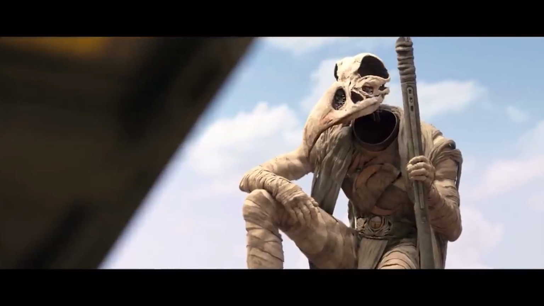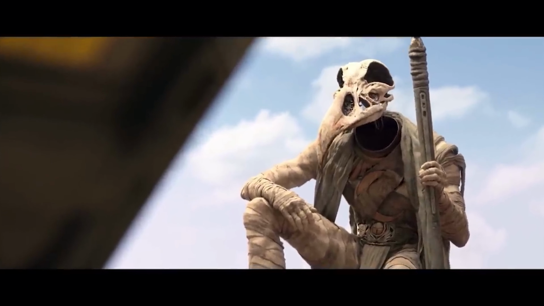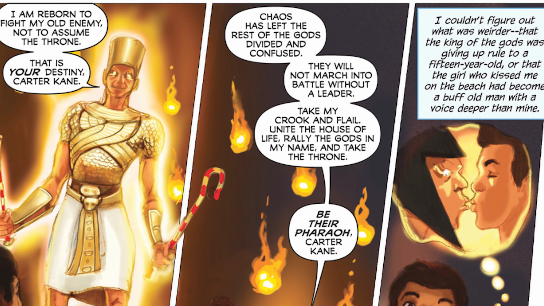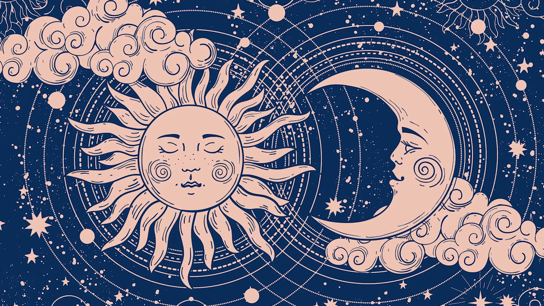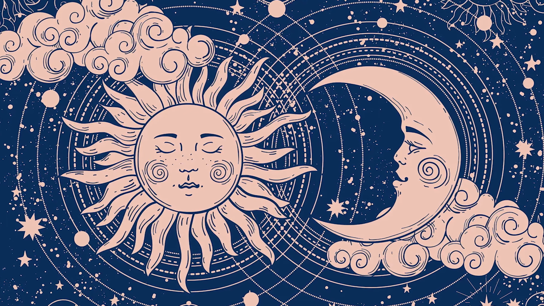I couldn't find any mention of Khonshu in the Kane Chronicles, or any mention of Ra in Moon Knight, which is kind of weird considering they're the gods of the sun and the moon and they kind of go together, you know, like Apollo and Artemis.